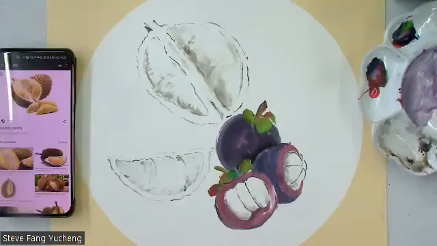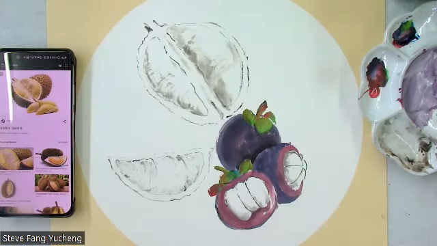Now when you do the painting, next step, especially when you do the coloring, because we did the mangosteen first in front, now you look at it. Do you want it lighter or a bit darker? This time it's more like you are managing the color.